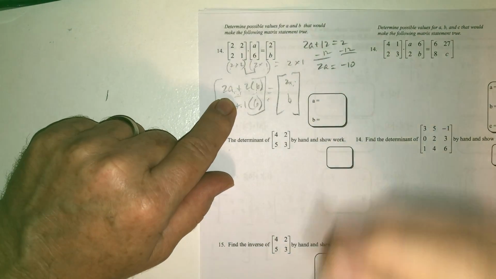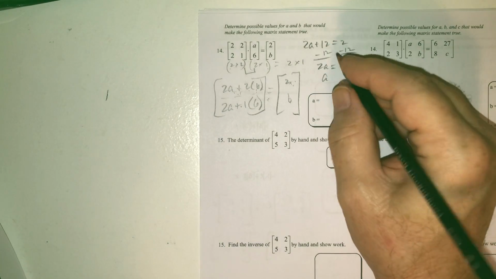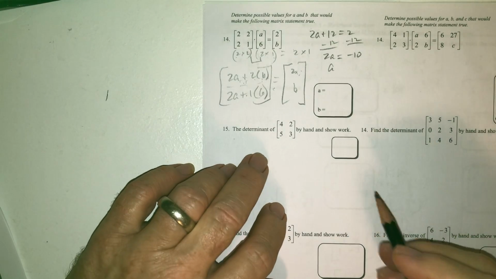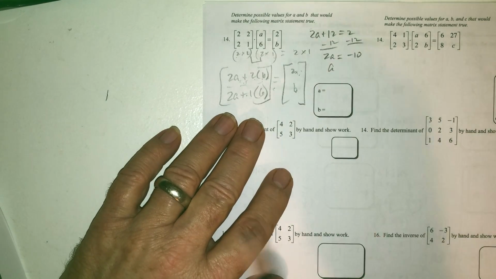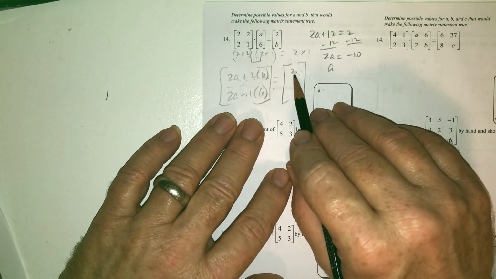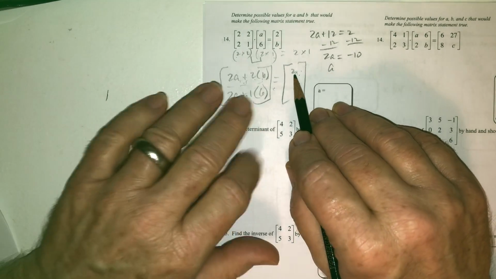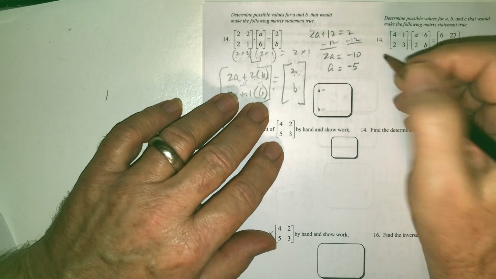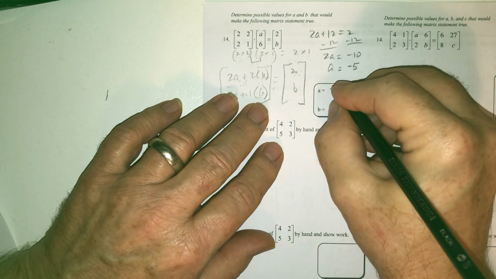I'll divide by 2, and that would tell me that A is equal to, oh, wait a minute. That's supposed to be, oh, that is a 2. Okay, yeah, that would be fine. That A is equal to a negative 5. Okay, so there's your A value, negative 5.